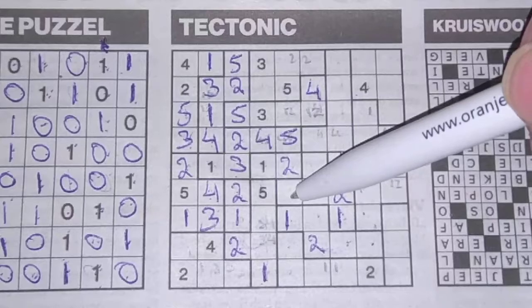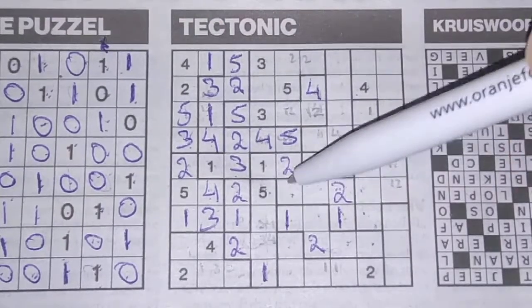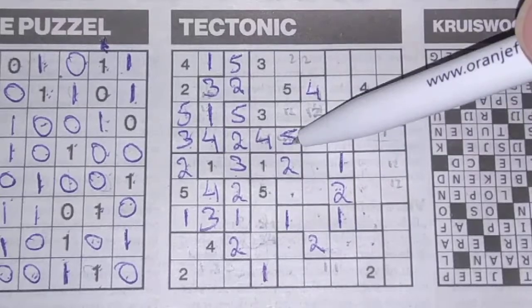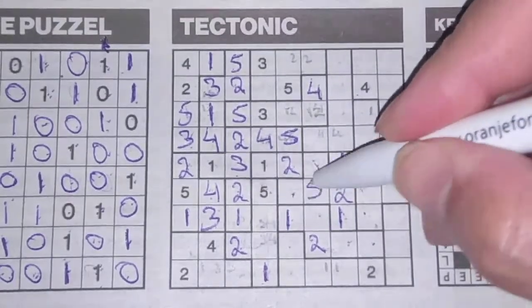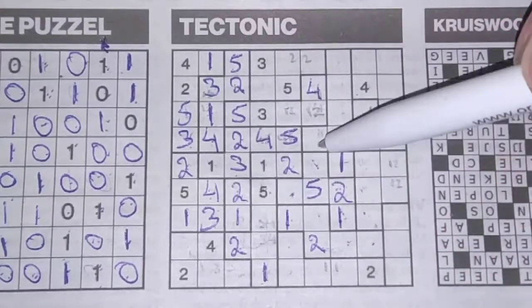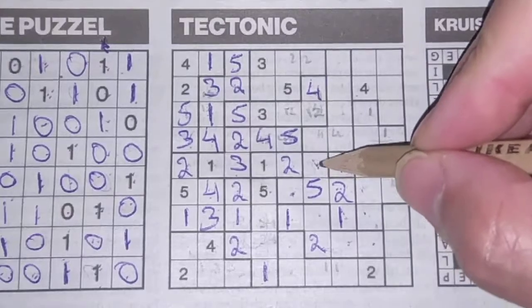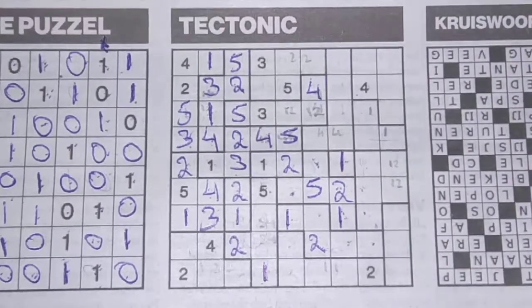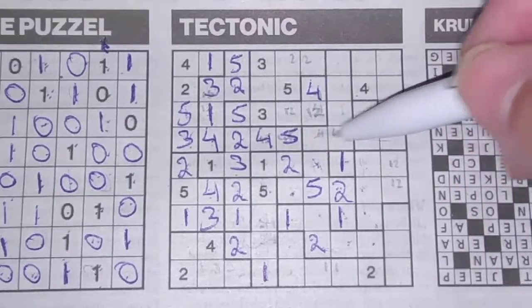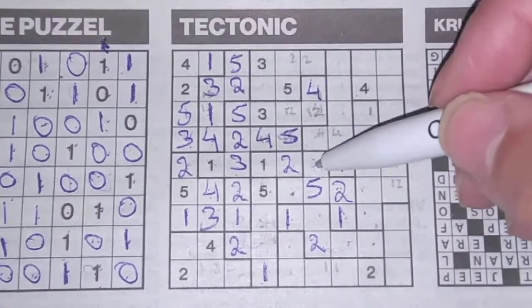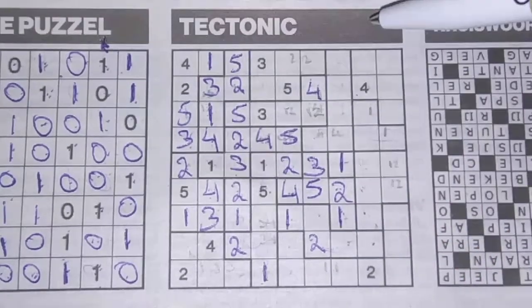We have a 5 here. So there cannot be a 5 in this box. Same with this box with the 5. So 1 box left for the 5 should be this one. The 3 and the 4 are left. I cannot place the 4 here. Otherwise, if I place the 4 here, I cannot fill anymore a 4 in one of those 2 boxes. So the 4 should be here and the 3 goes there.